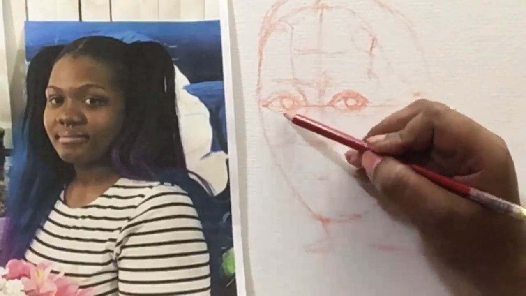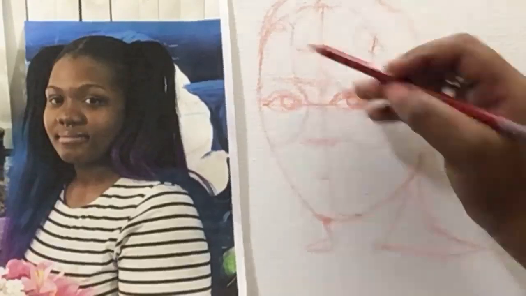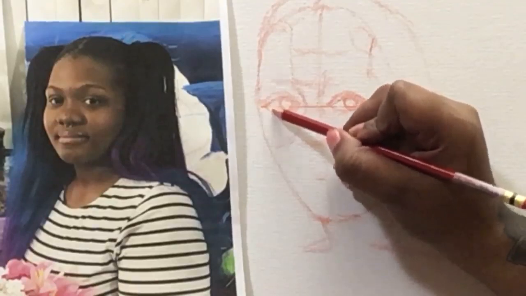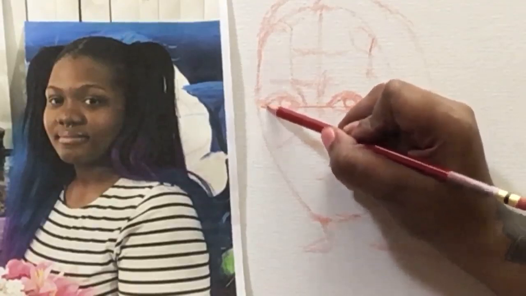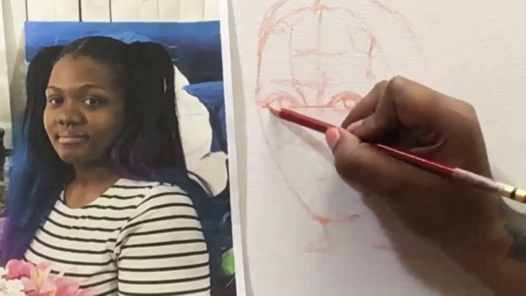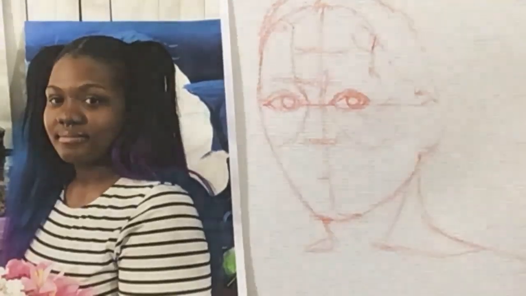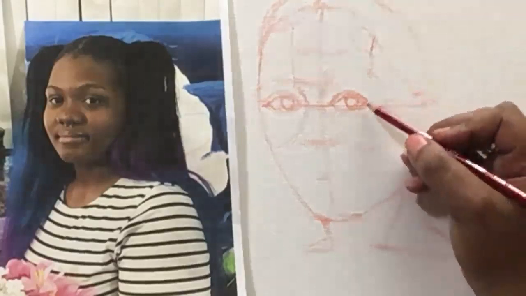Again, with this bottom lid, you have another fold, another little rim that goes inside the eye. Goes right up in there. You see that lid? You can see it in your own eye. Refer to your own eye to figure out where that lid is, where that rim is. Now she's starting to look more like a woman.